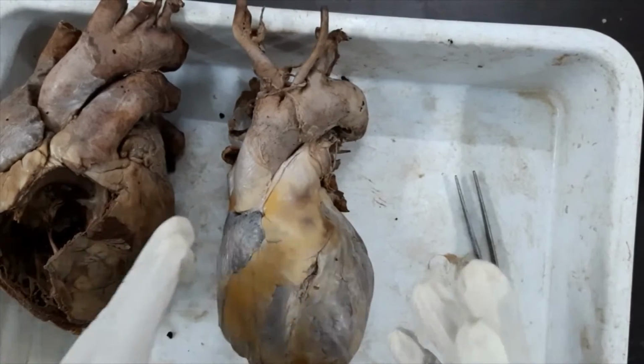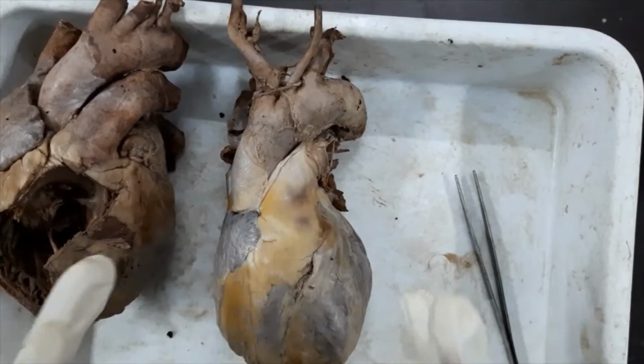So that's why I have chosen a heart which is very large, abnormal.